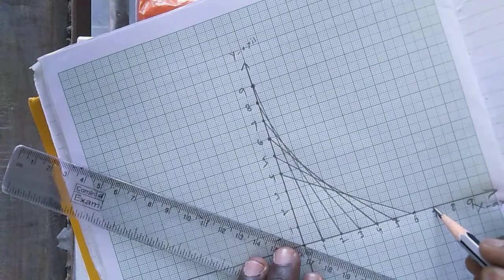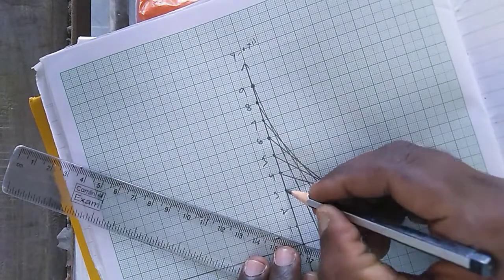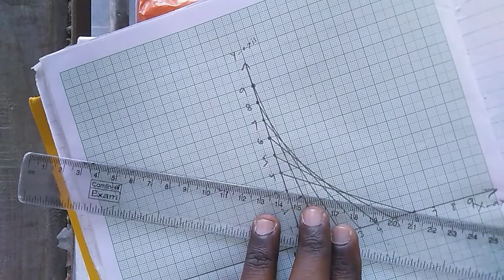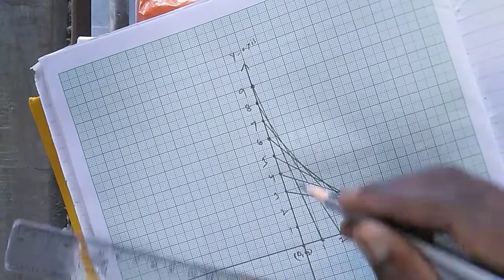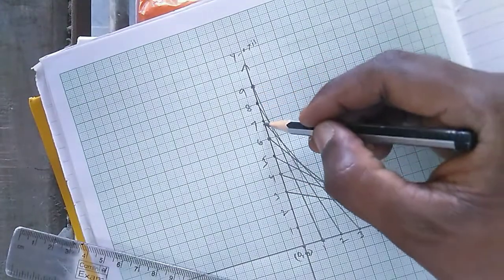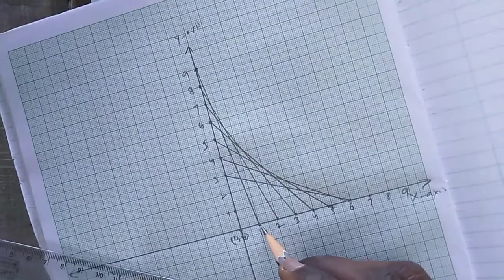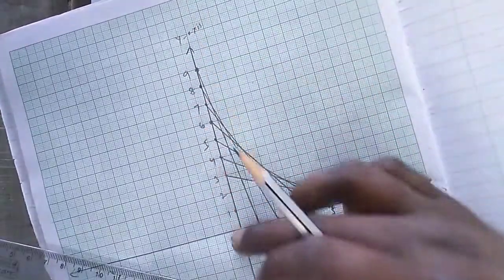Next it is 7 comma 0, it is here. Next 0 comma 3, it is here. So one number at a time we are increasing on the x-axis, one number at a time we are decreasing on the y-axis. On the y-axis we started from 9, 8, 7, 6, 5, 4, 3, 2, 1. Here we started from 1, 2, 3, 4. We are moving this side and coming down here like this.